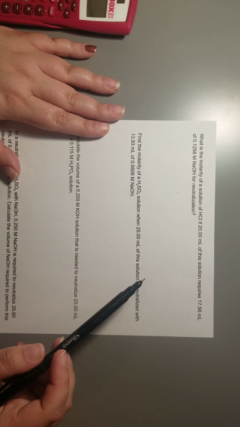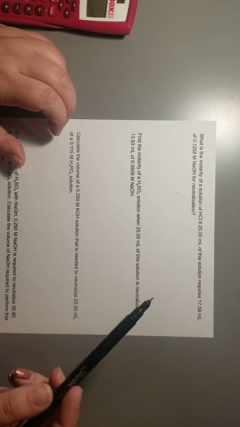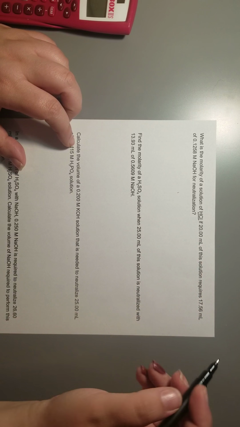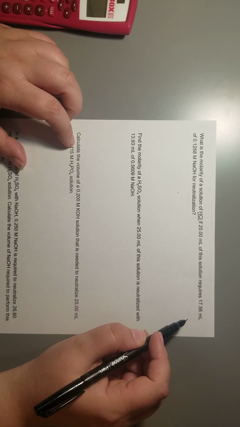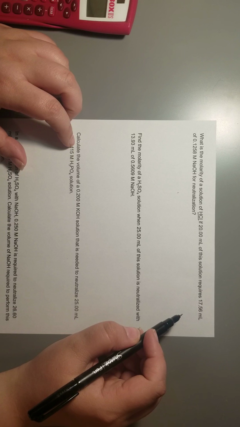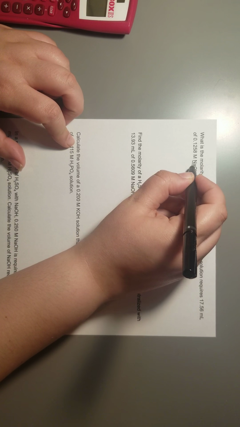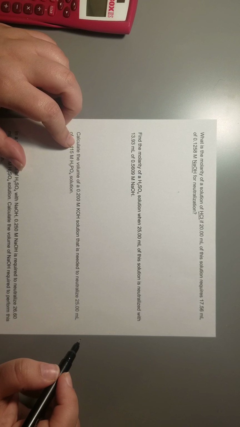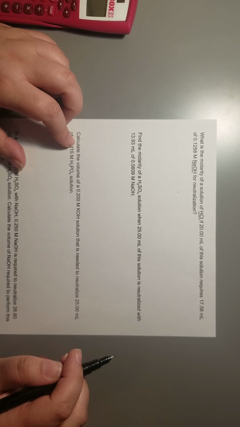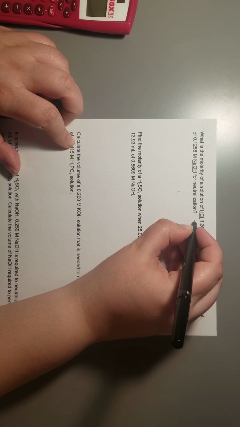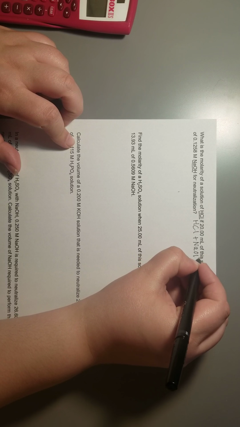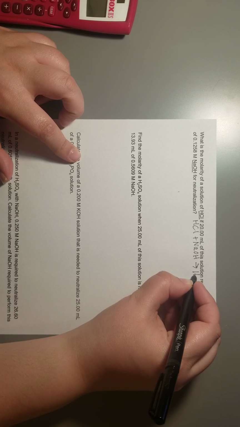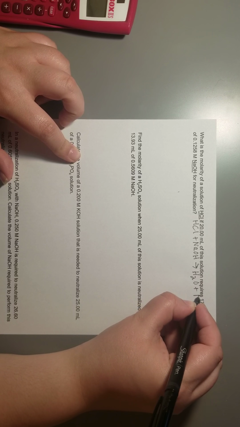So in this particular problem, what is the molarity of a solution of HCl? So here's my acid. If 20 milliliters of this solution requires 17.56 milliliters of 0.1258 molar NaOH. So those are my 2 reactants. So the first thing I want to do is write that balanced equation. So HCl plus NaOH. I'm going to do a double replacement, and this is going to make water and NaCl.